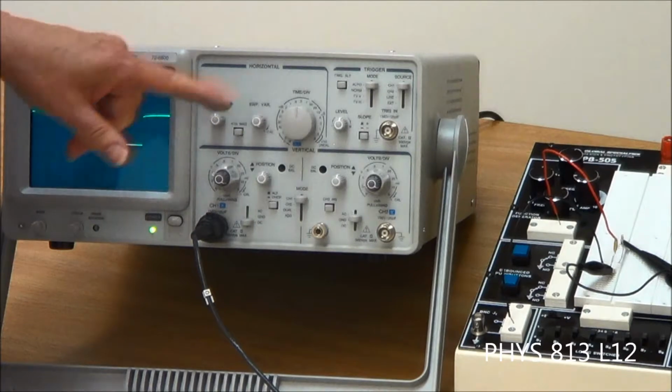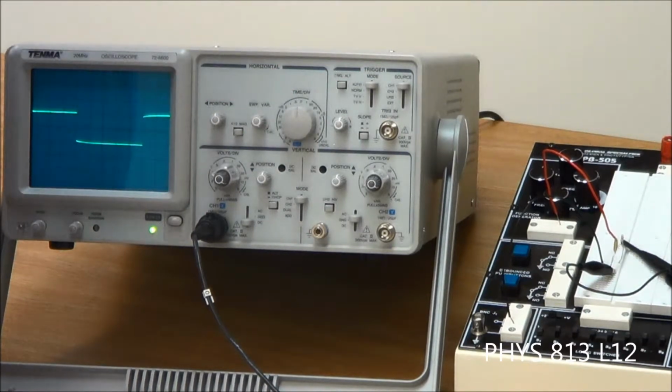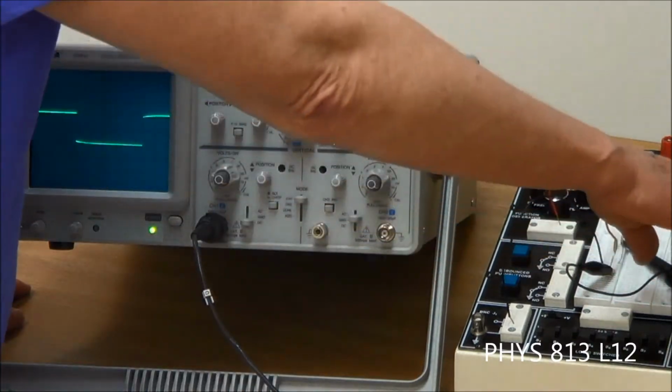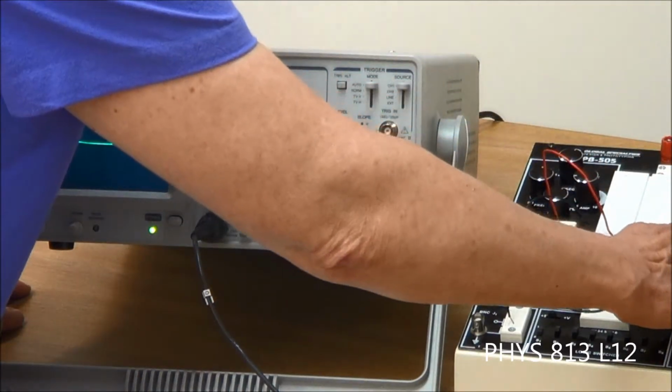Okay, 10 times this, 1 over 2 milliseconds. So I think if you do that, you end up with 500 hertz. Okay. So now we want to connect, to move our probe hook to the capacitor. So I'm going to move it down here to the capacitor.